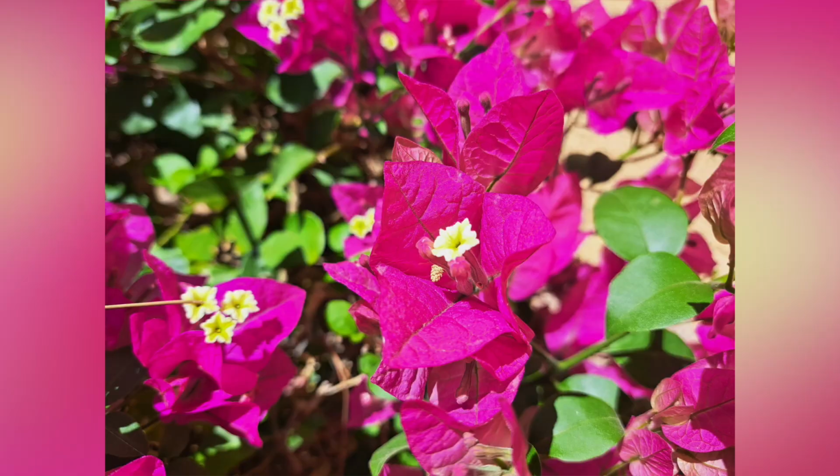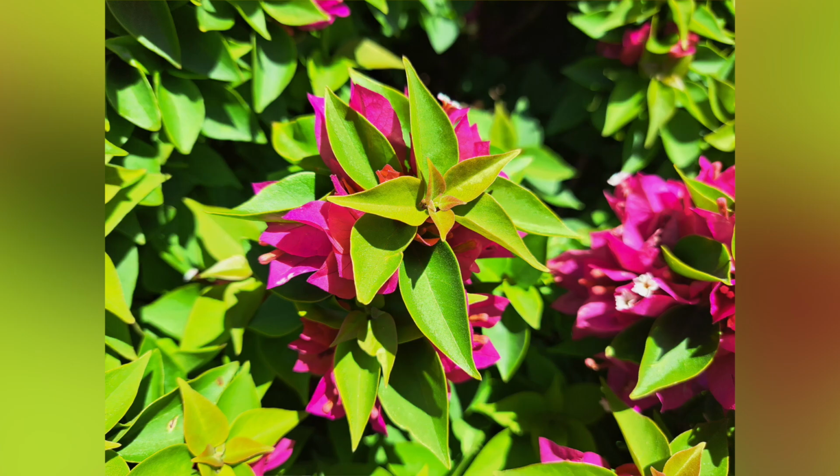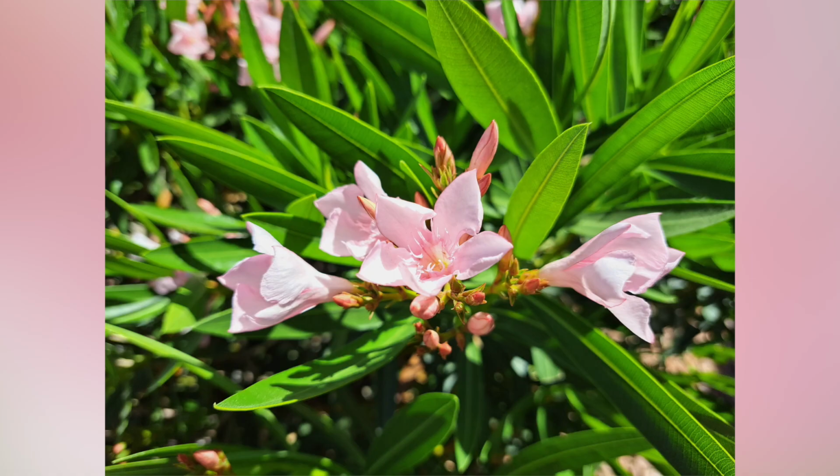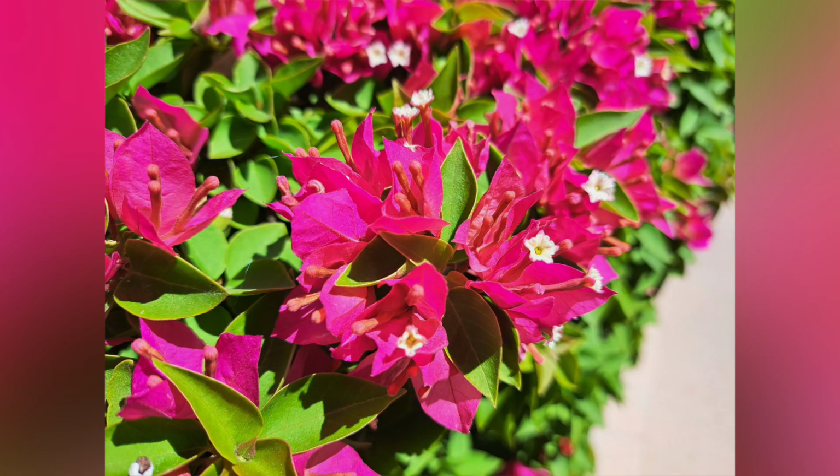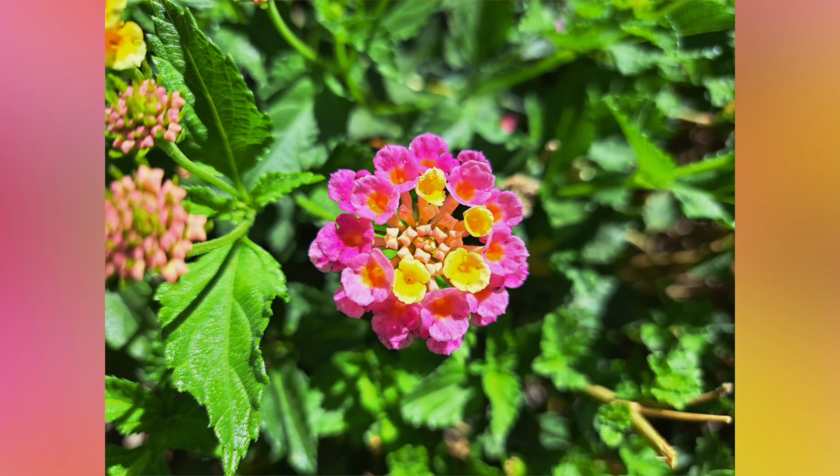And then here's some pictures taken with the Samsung Galaxy A53 5G, and really same kind of thing. I feel like the photo quality between these two phones is pretty comparable. So overall, if you are more of an average user, then for everyday basic use, I feel like either camera here will be perfectly fine.